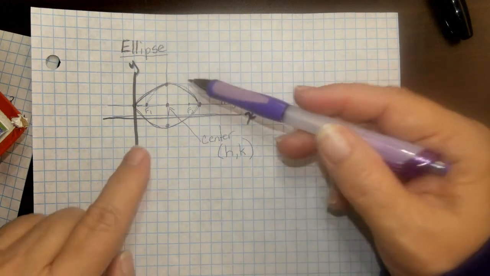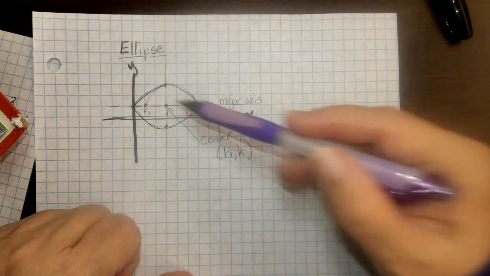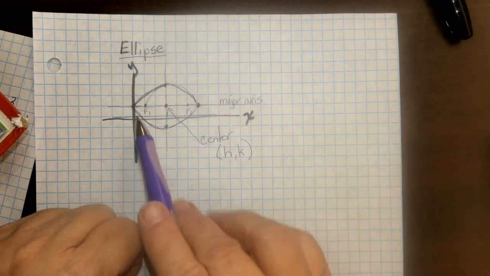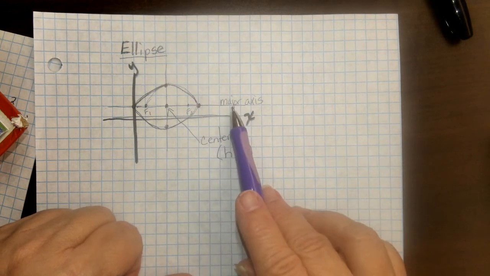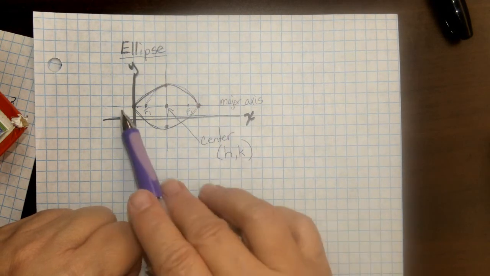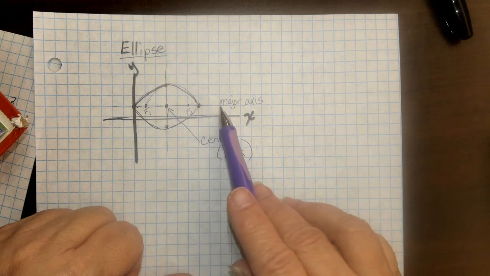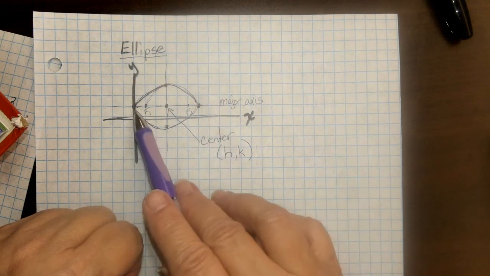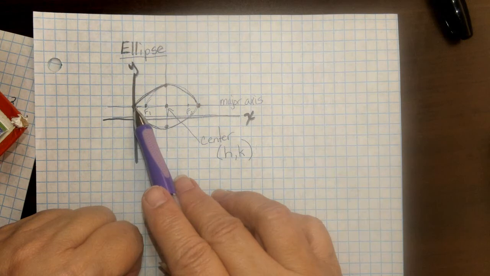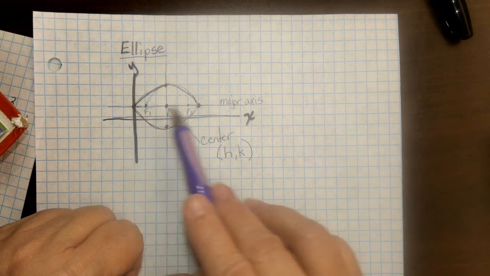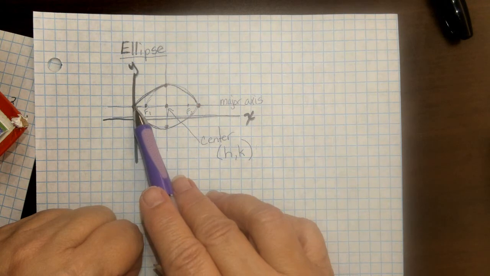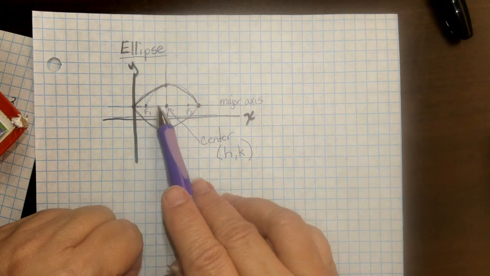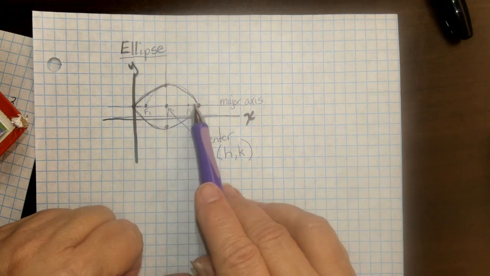Alright, so here we have our ellipse. The center is at (h, k). This horizontal line is called our major axis. The reason it's called the major axis is because it's the longer one. The length of the major axis goes from this endpoint to this endpoint. So in this example, the length of my major axis would be 1, 2, 3, 4, 5, 6.